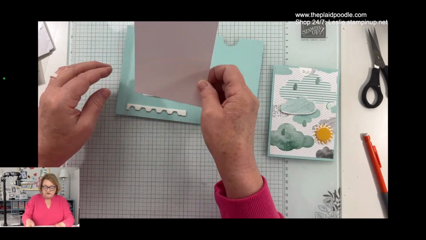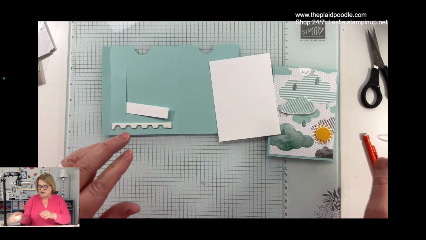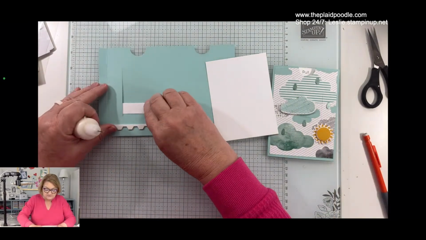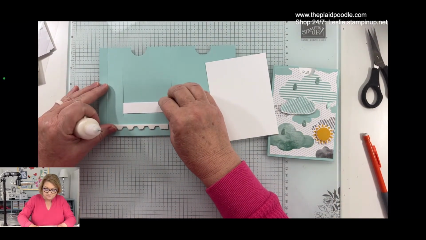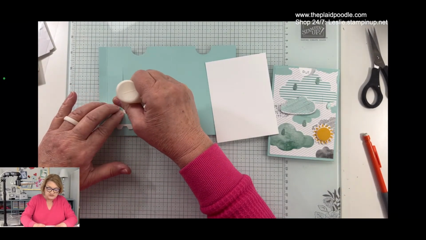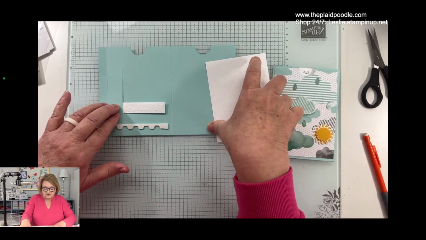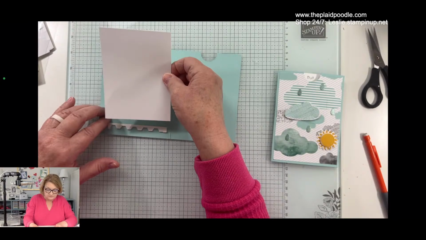So I'm going to adhere this to my little mechanism. And you want to use a stronger adhesive. You could use a piece of window sheet too. It would be clear. I'm just using a piece of cardstock.